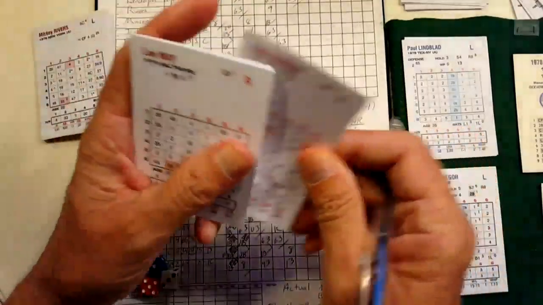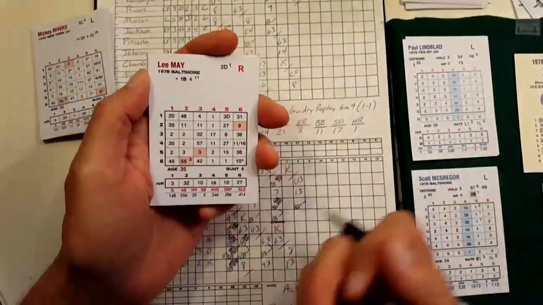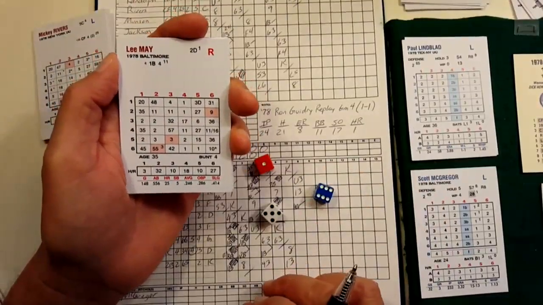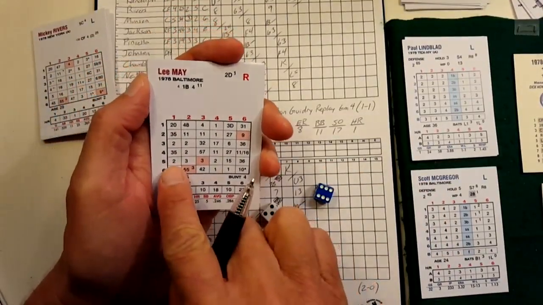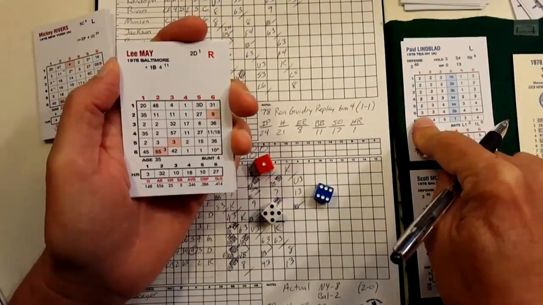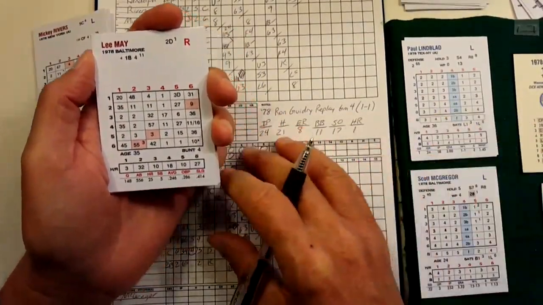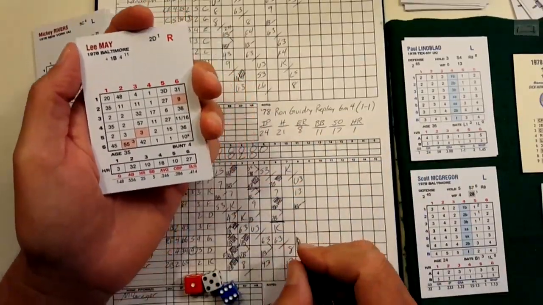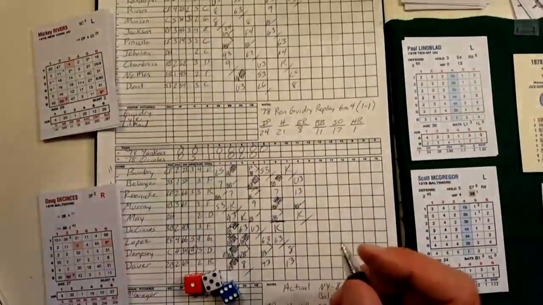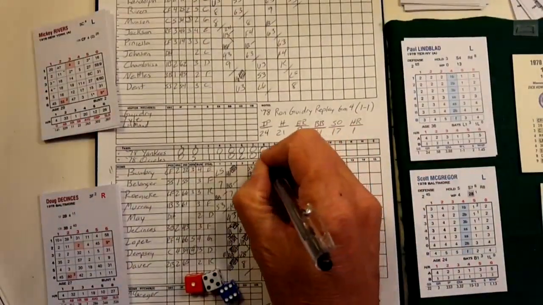Second time he's been beaned. 1-5 Lee May is a 2, and a 1-6, so an 8. Excuse me, 1-5 is a 2. 1-6 is a 3, so a 5, and column 1's a strikeout. So Lindblad comes back, strikes him out, gets out of the inning.